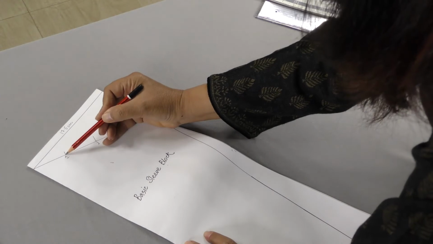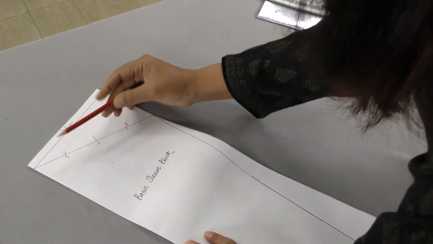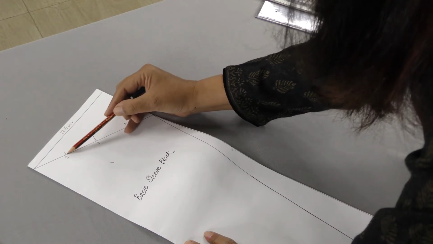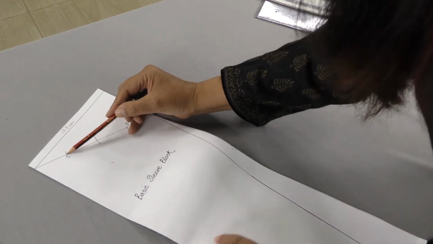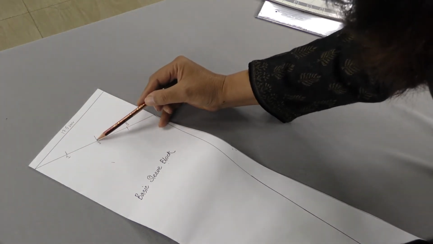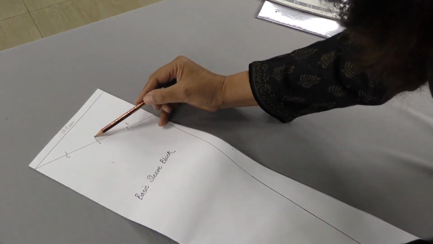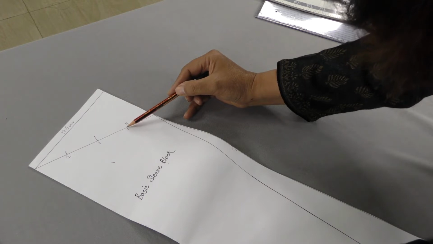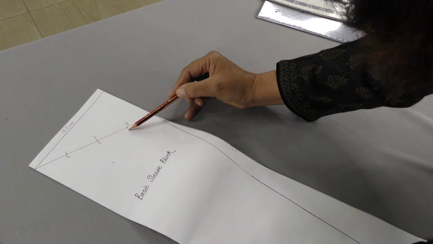From 1, you have to take a perpendicular. So this line has to make a 90-degree angle with this line. Okay, so it is taken 0.5 centimeters up from point number 1. From point 2, this perpendicular is drawn 1 centimeter up, and from point 3 a perpendicular is drawn 0.5 centimeters down.